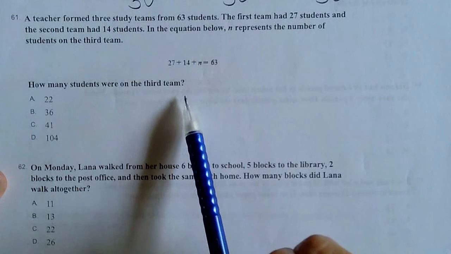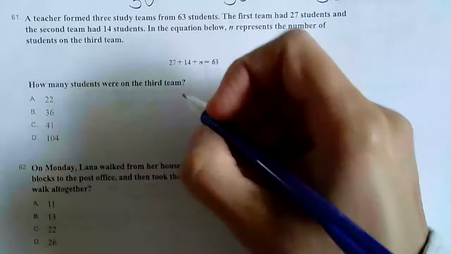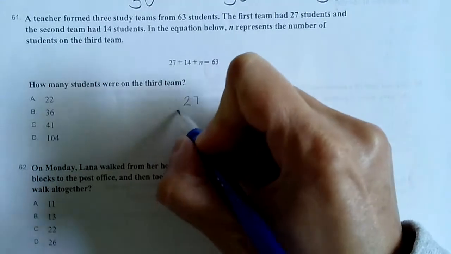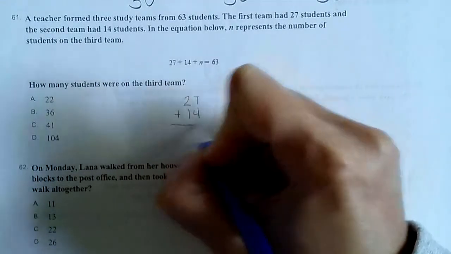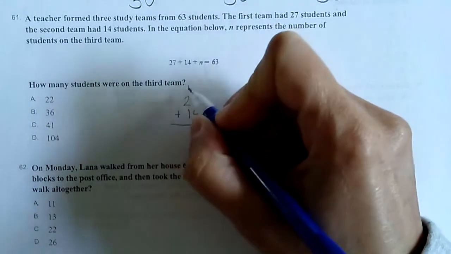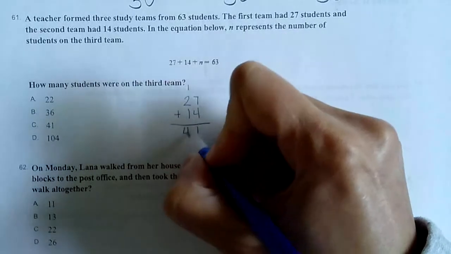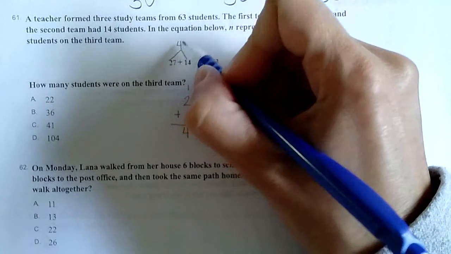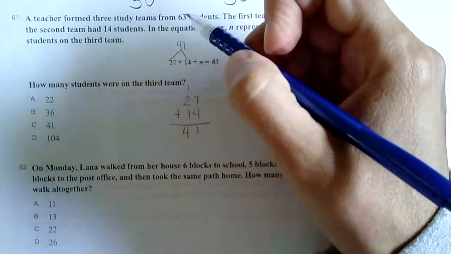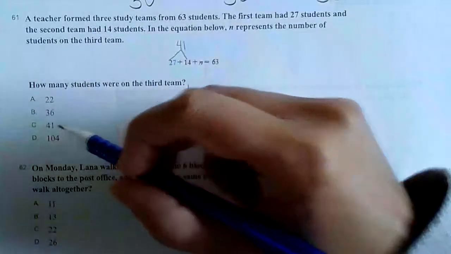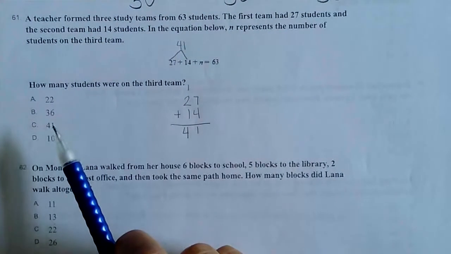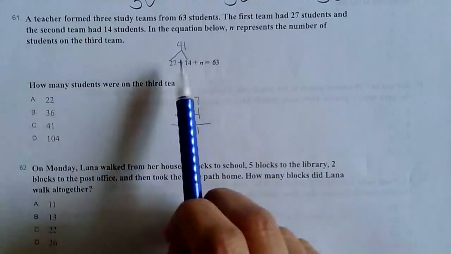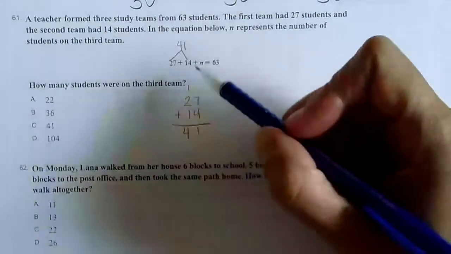The easiest way to figure this out, which I bet you did, was to add the 2 teams that were given, 27 and 14. When you add 7 and 4, you get 11. 2 plus 1 is 3, 1 more is 4. 41. Now 41 is the total of the first 2 teams, but it is not the answer. Notice it's an answer choice. That's tricky. Somebody might have picked that one, but that's not your answer. That's the total of the first and second team together.